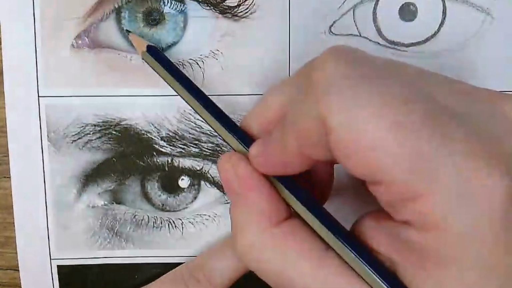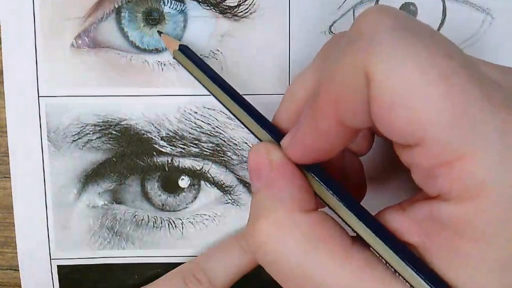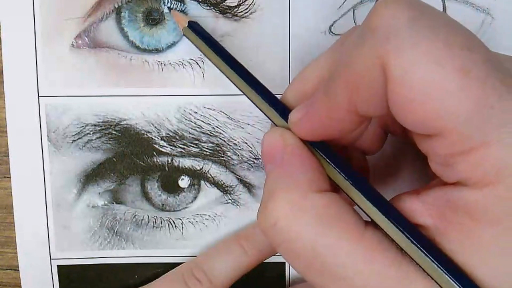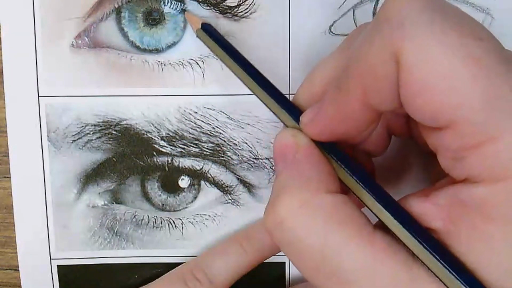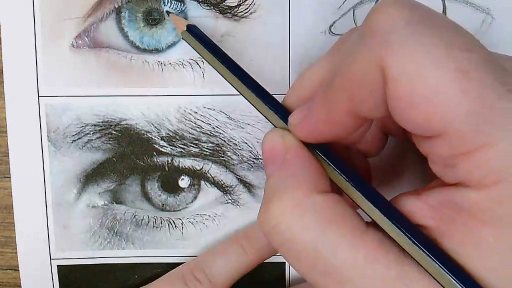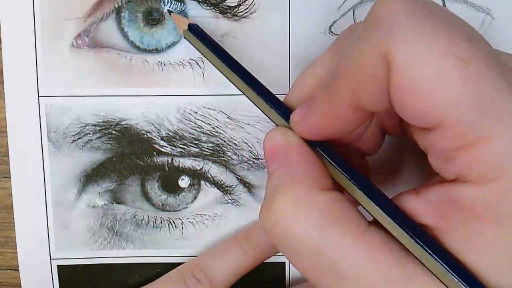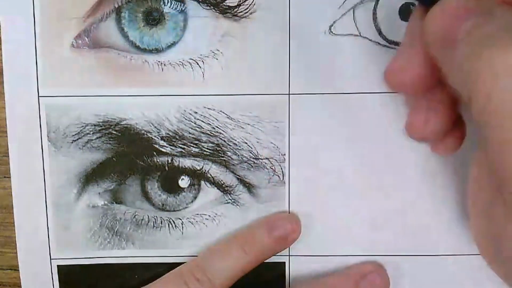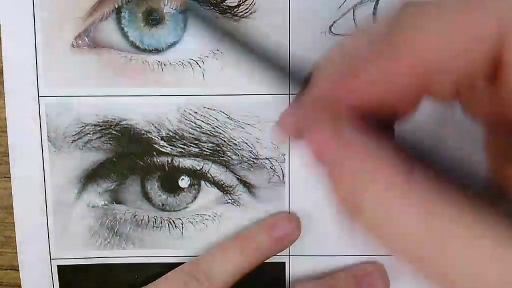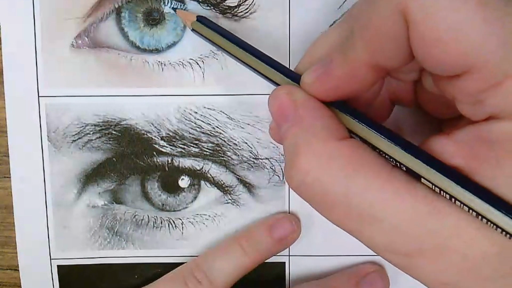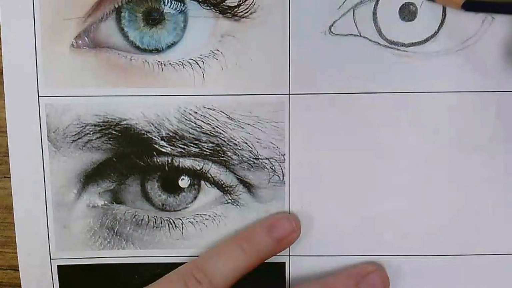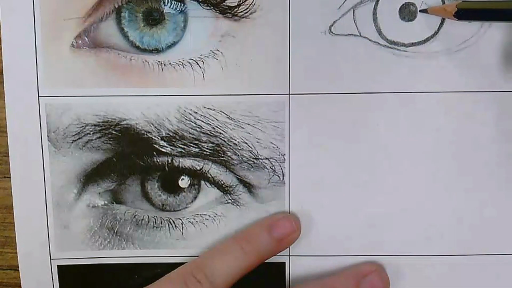All right, I am going to start by adding in some values on the iris. I'm going to do the eyelashes later, and I will show you that after I get the rest of this done. Remember, our erasers can be really good drawing tools, so I'm going to make sure that I use that. I am going to take this little piece right here that's kind of like a triangle. I'm going to kind of map that out. I'm going to try to leave that space alone because that space is like the brightest white.